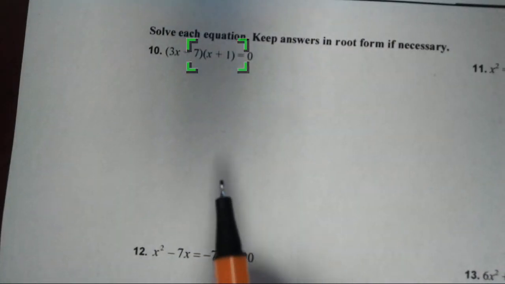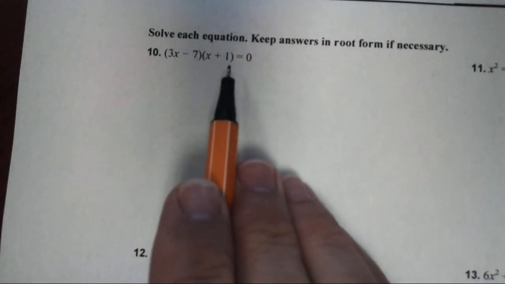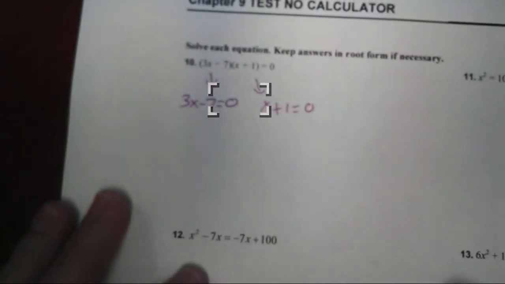This is our zero product property. The first parentheses times the second parentheses is 0. So either our first parentheses, which is 3x minus 7, was 0, or our second parentheses, which was x plus 1, was 0. So it had to be one or the other. So since we don't know which one, we've got to solve for both cases.